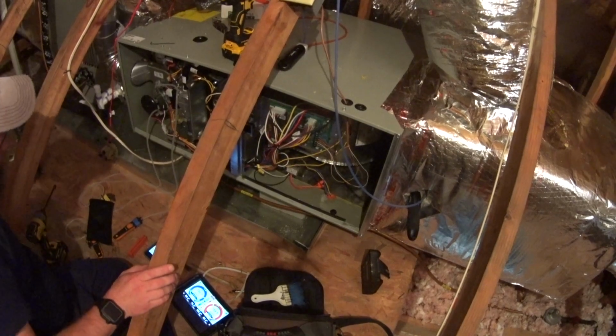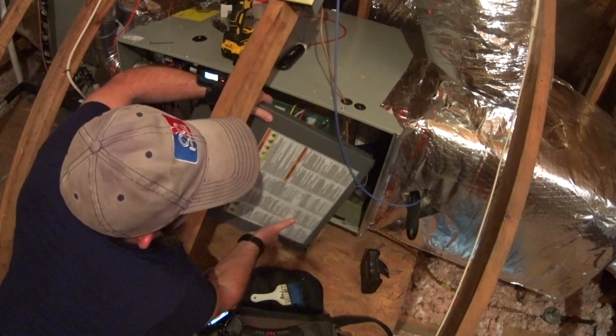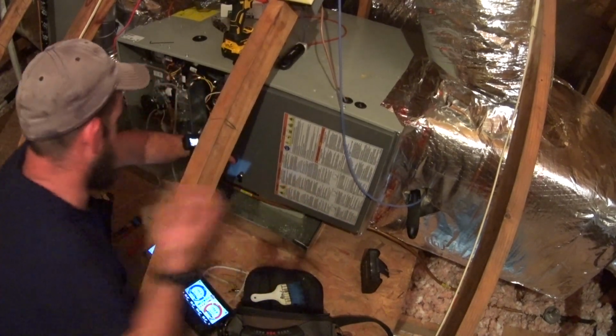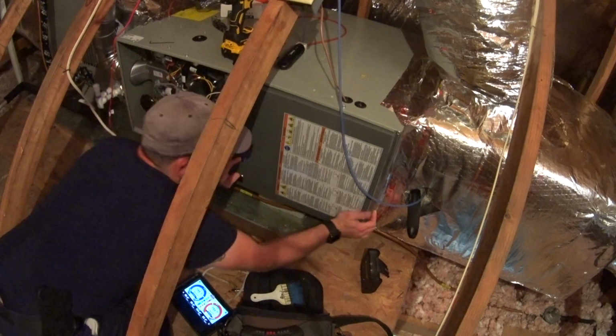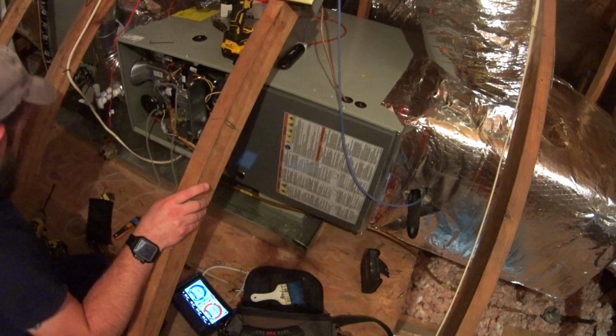All right, so we got second stage enabled on the zone board. We'll fire it back up again.